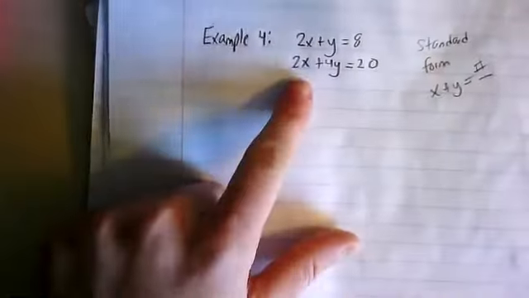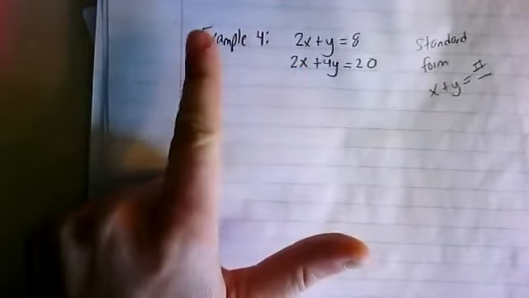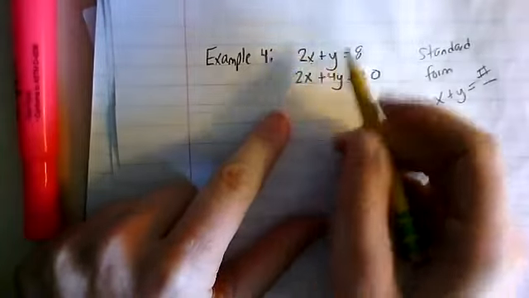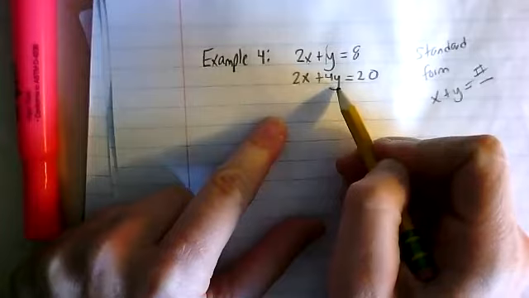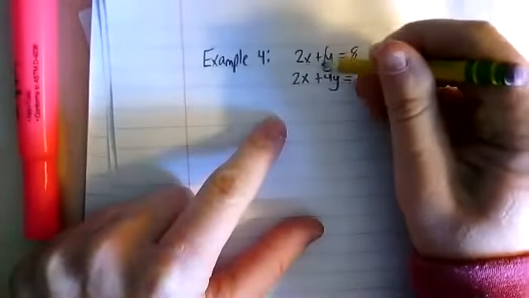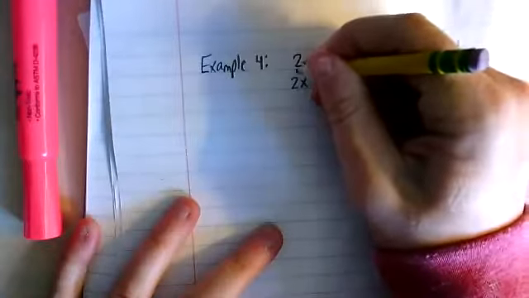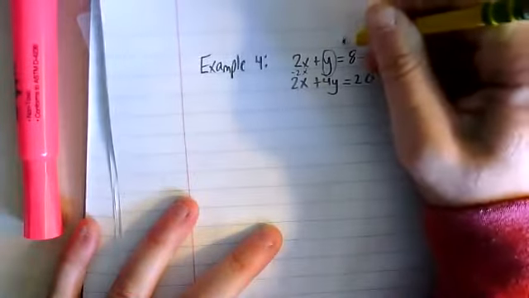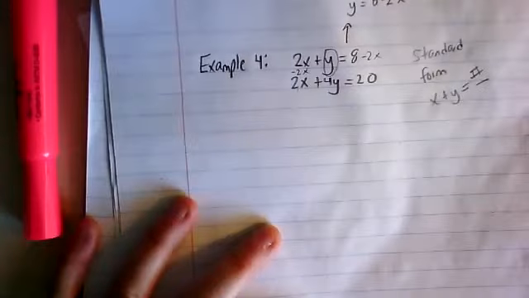Now, typically when you see both in standard form, you'd want to use elimination. But since we aren't familiar with elimination yet, I'm going to show you a quick way you can use substitution. Now you can see, with the two equations, I have a 2 in front of the x here. I technically have an imaginary 1 in front of the y. I have a 2 in front of this x and a 4 in front of this y. If I wanted to get this y by itself, it'd be very easy, because all I'd have to do is subtract 2x on both sides. So I'd do minus 2x, and I can rewrite this equation as y is equal to 8 minus 2x.